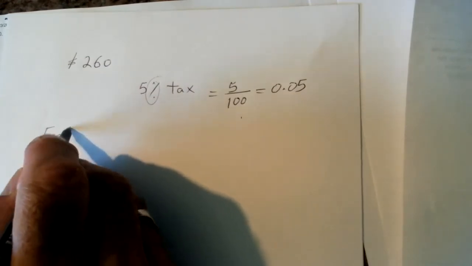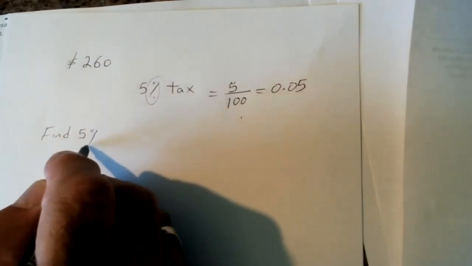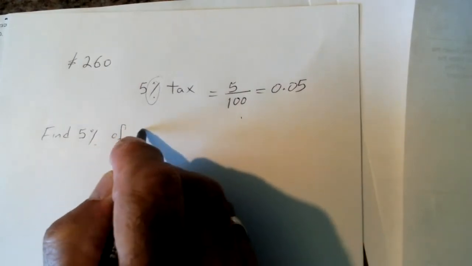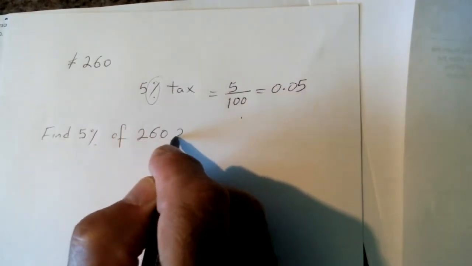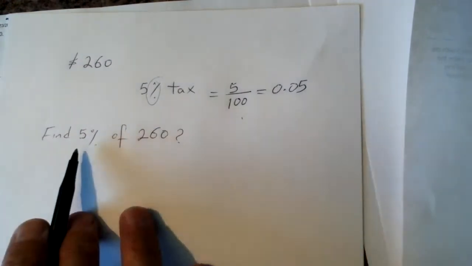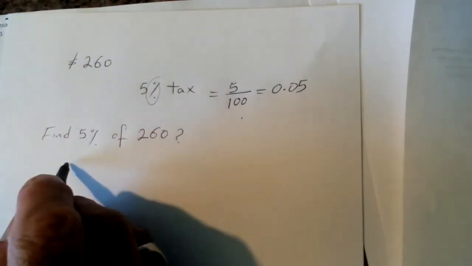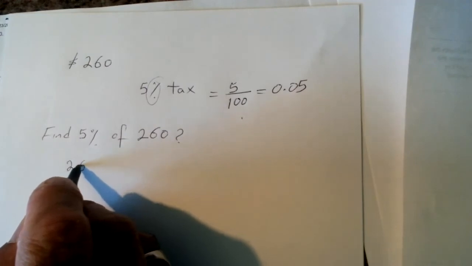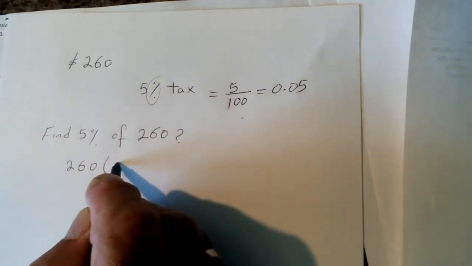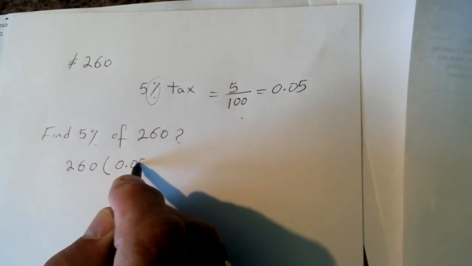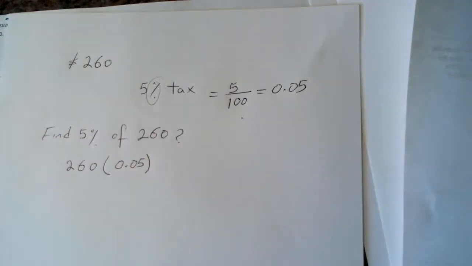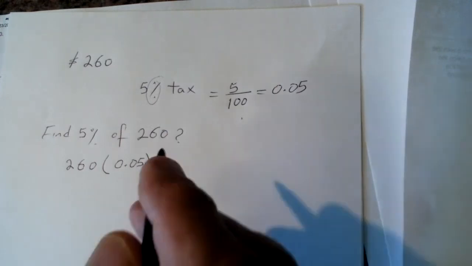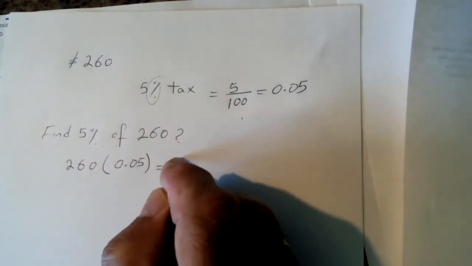Find 5% of $260. 5% of 260 means take 260 and multiply that by 5%, which is this. When you use your calculator, that gives you $13.